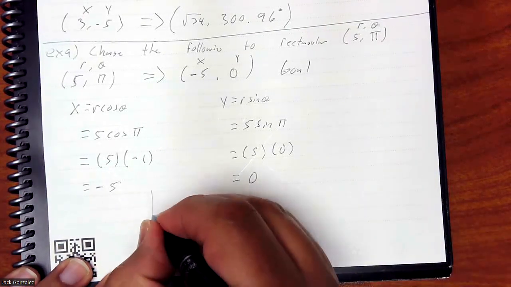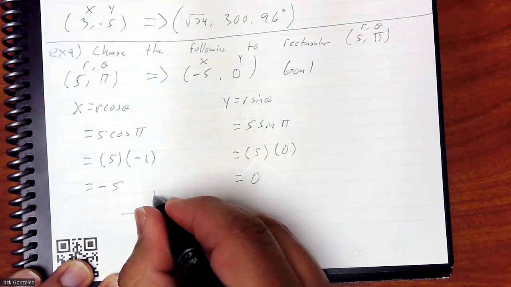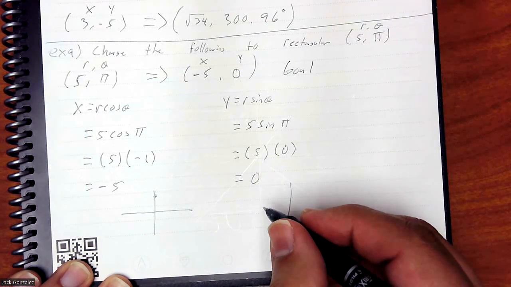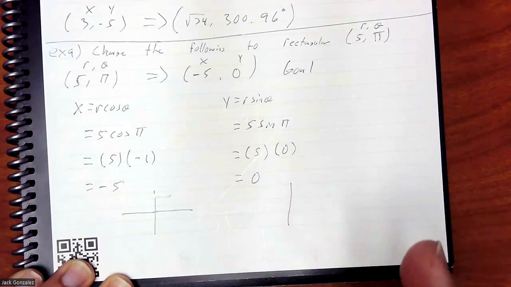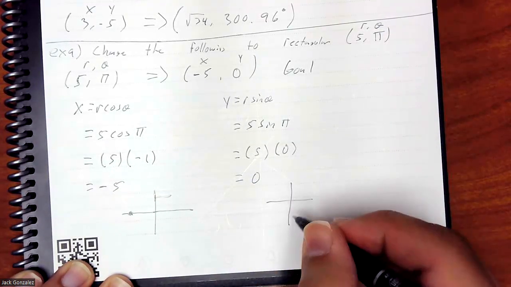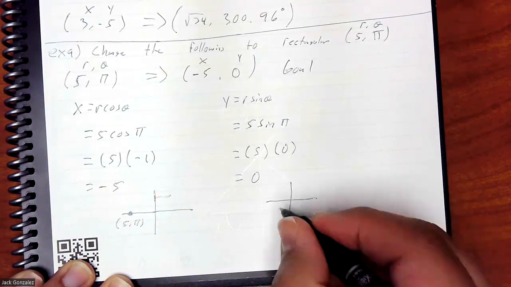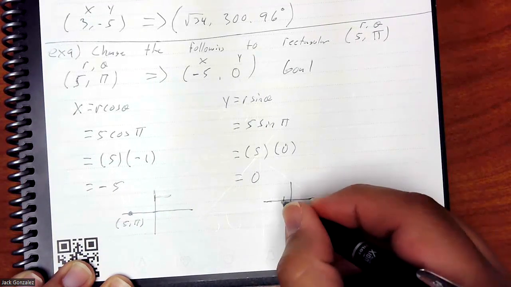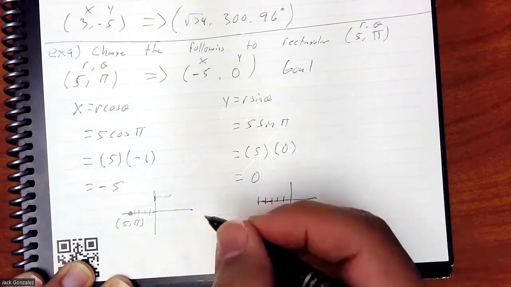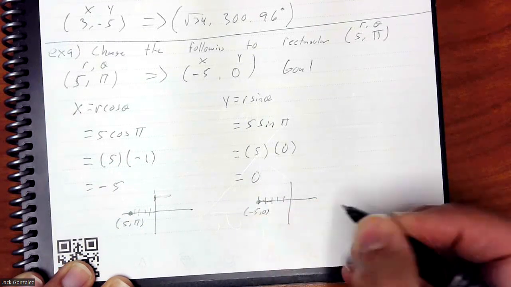We can see though, right, that this is the same location if you graph it. 5, pi is up here. Over here. And -5, 0 is the same.